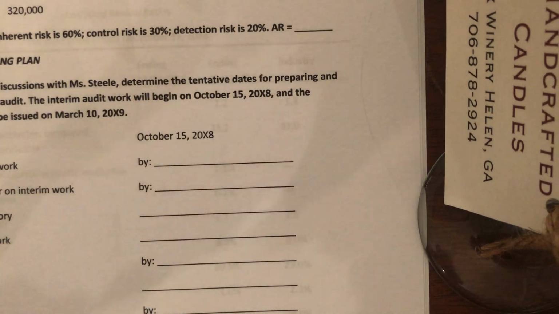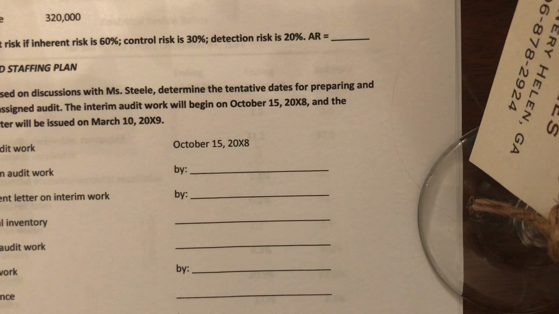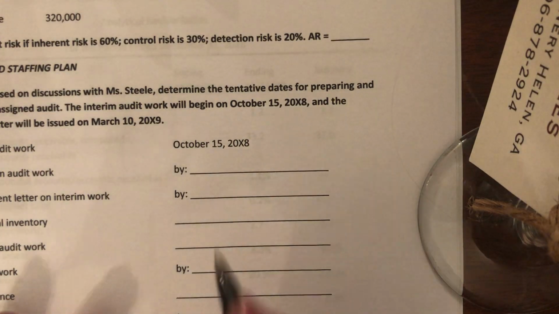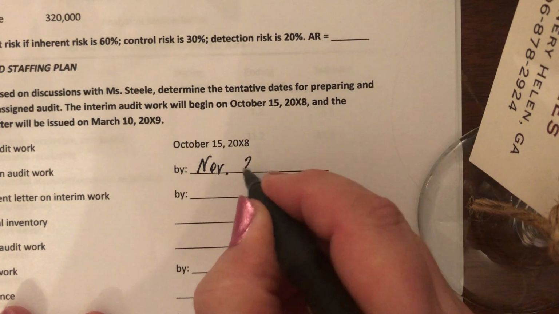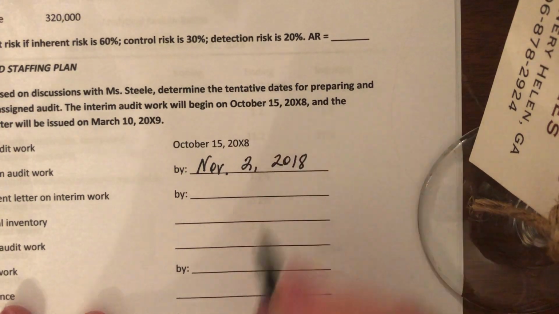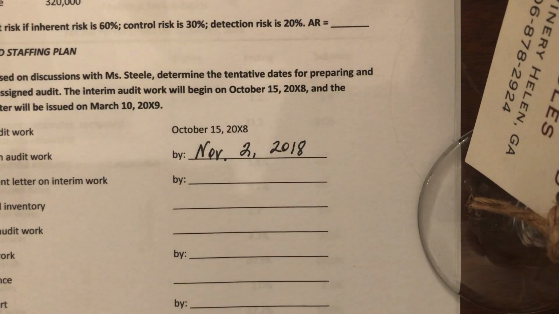And if you notice, they start the interim audit work. This is going to be what you've been doing, getting to know the client, the industry they operate in, understanding the risks that are involved, looking at the basics that we're doing right now. That's your interim audit work. A lot of that is done in the office, okay? And so completing that work, we figure, or at least we did last year, it should be completed by November the 2nd, 2018. So again, this is looking at last year's calendar. All I need you to do is follow what I'm doing and fill in the dates.